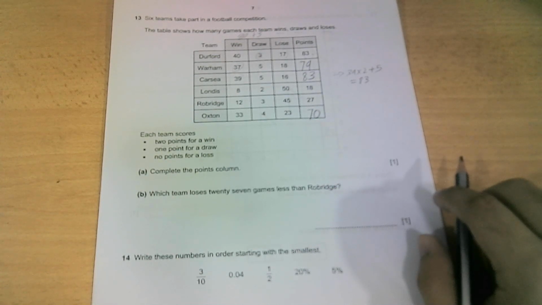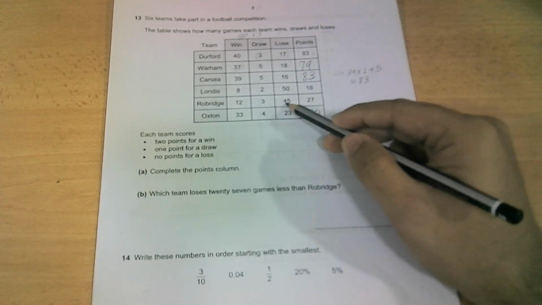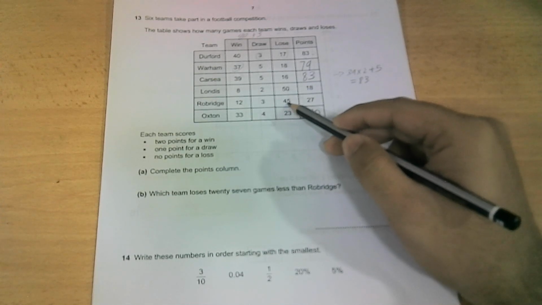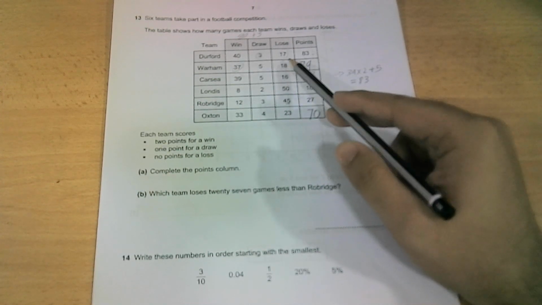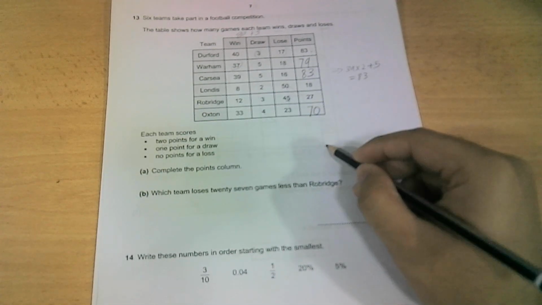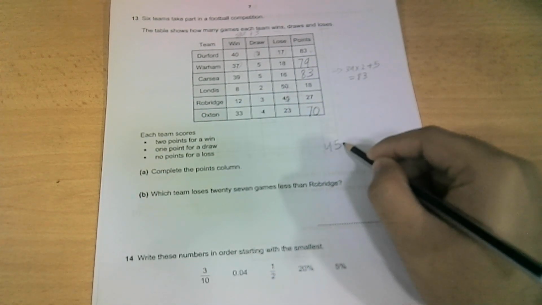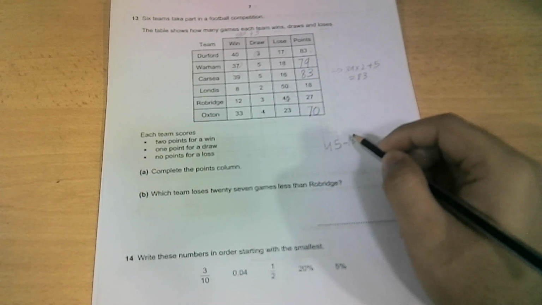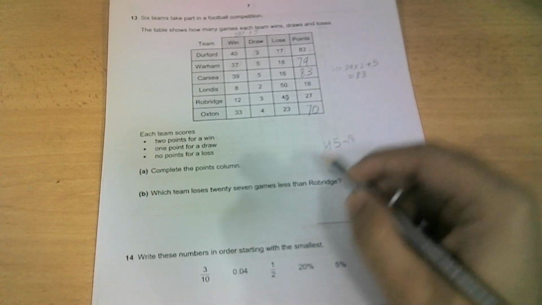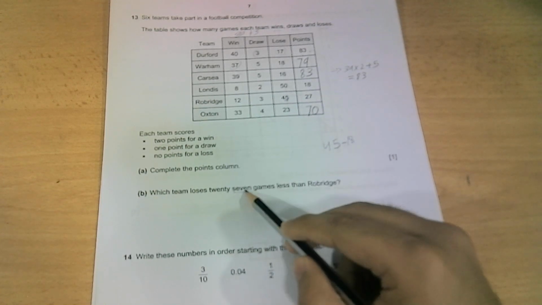Let's calculate. Let's take Robridge's losses versus Warholm's. So let's take 45 minus 18. That's not the answer, because oh yes, 27.